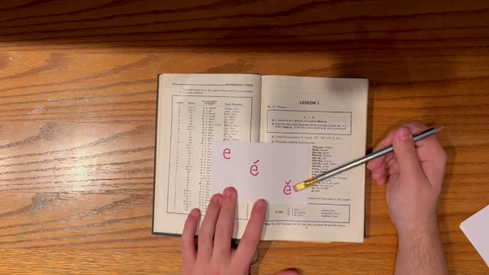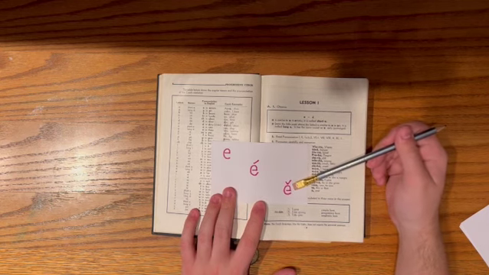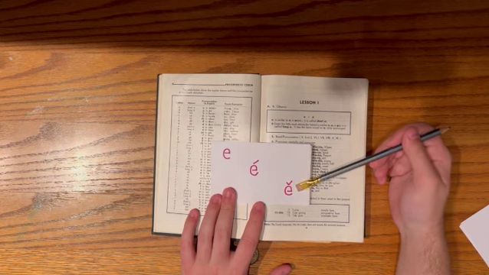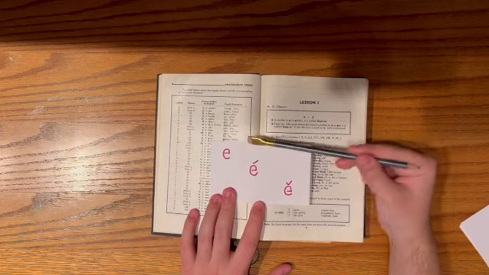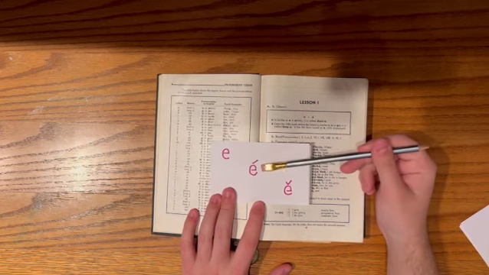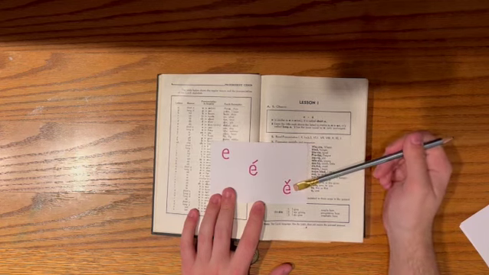So this means "ye," like "yes" or "pivo."